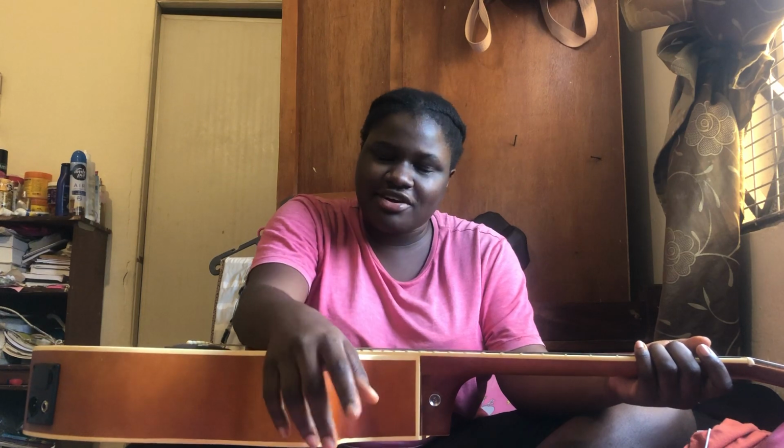So yes, but those are the 3 keys I can play, at least for now. Yeah, but we're working towards learning more. And yes, if you have a capo, okay, no, let's not go into the area of capos for now. We'll talk about that later on.